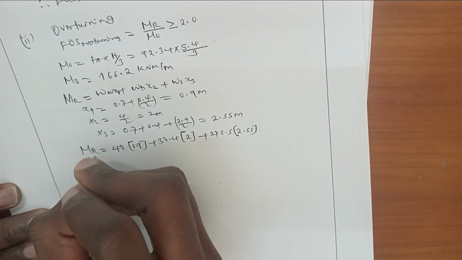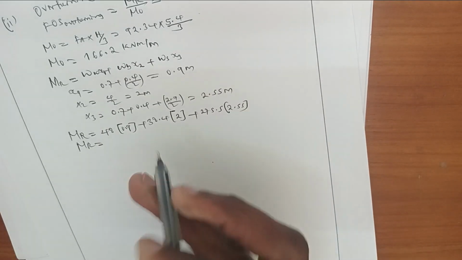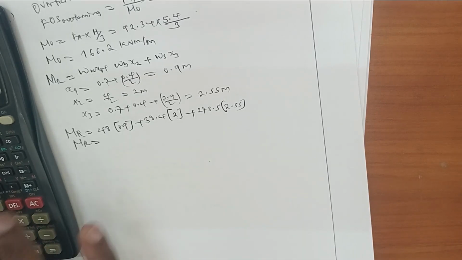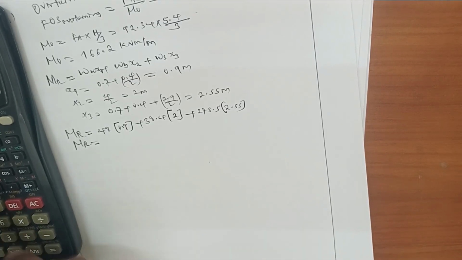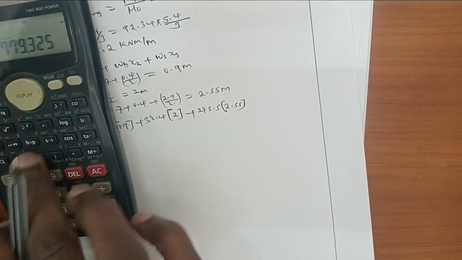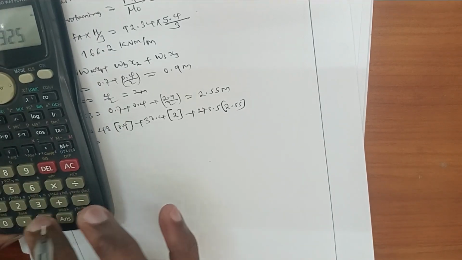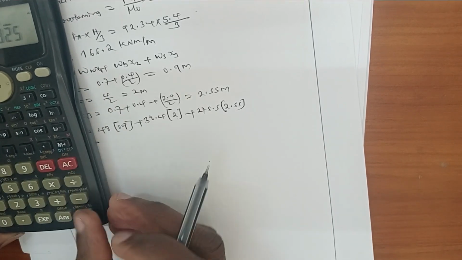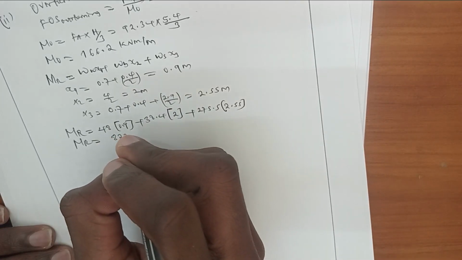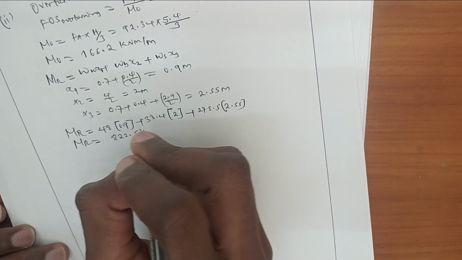So resistance moment, let's compute this one: 275.5 times 2.55 plus 38.4 times 2 plus 48 times 0.9. It will be equal to 822.5 kilonewton meter per meter.